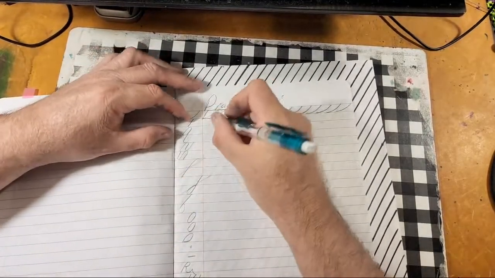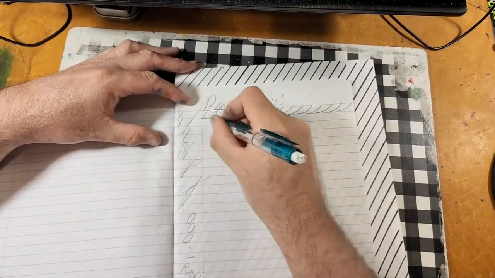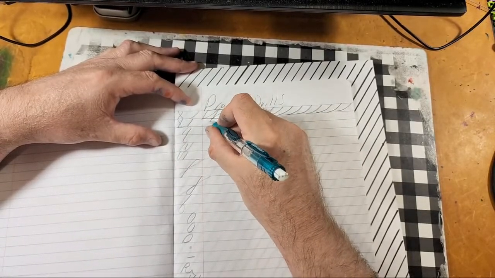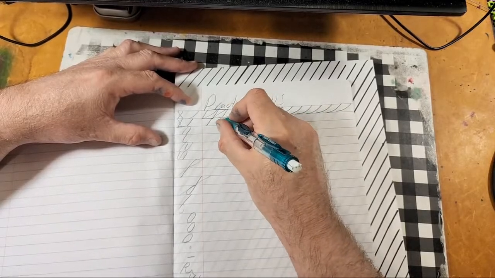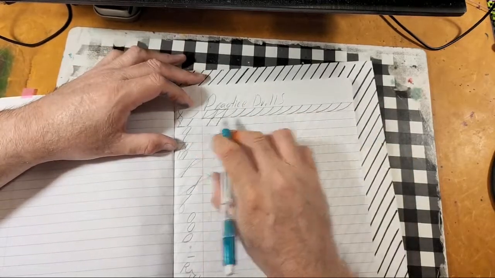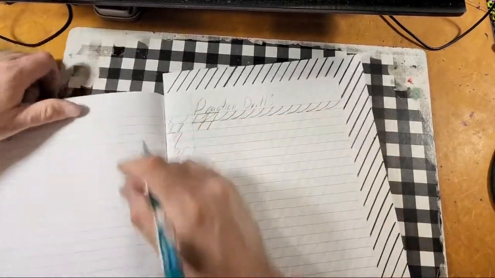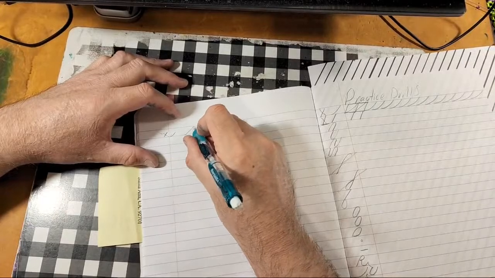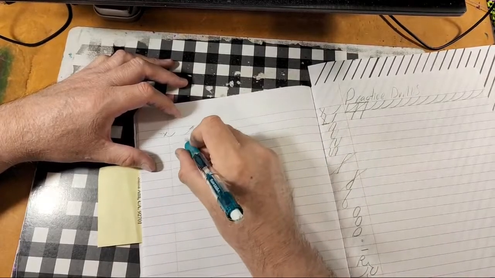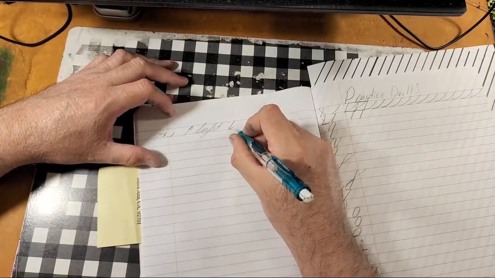Okay, the next one is the downstroke. You're going to go from the very top of your X height to the baseline, which is the bottom. You're going to make a hard downstroke, which means that you're going to put a little pressure and pull down. Now, when you're doing your upstrokes, you're going to go real light. When you're going up, you go light, and when you pull down, you put a little bit of pressure.